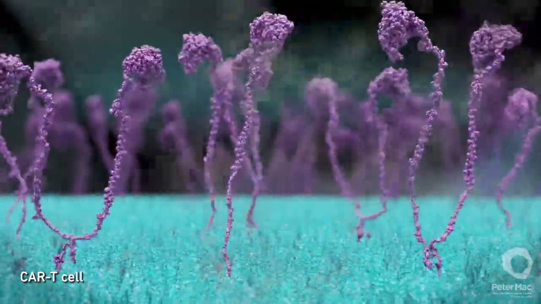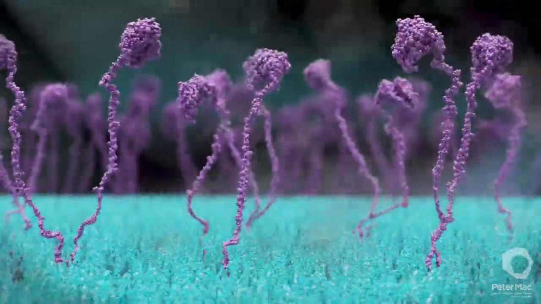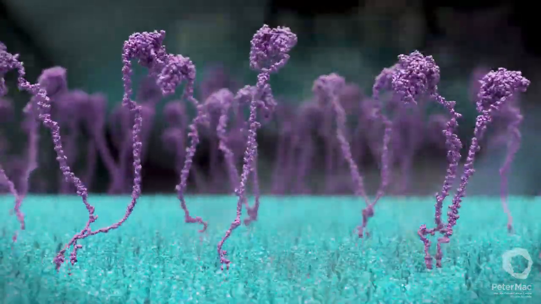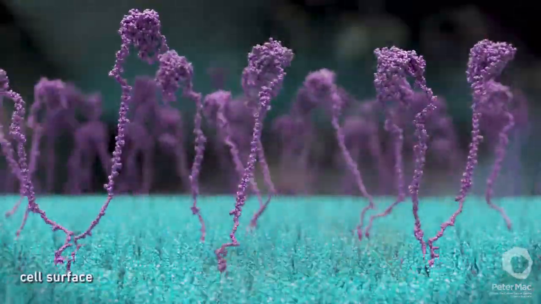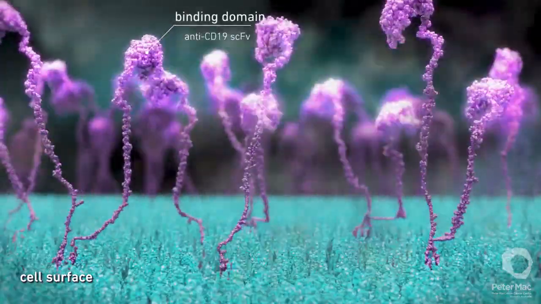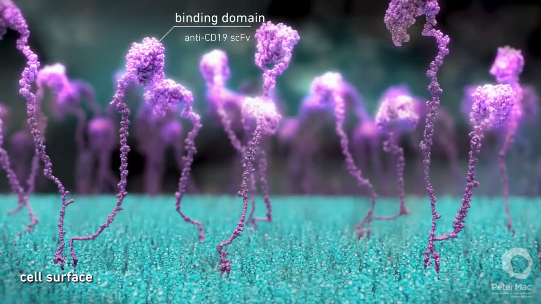The CARs consist of different components that occur naturally in cells, but which are never found together. The CARs sit on the surface of the cell and are engineered to recognise and attach to a patient's cancer cells via the binding domain.